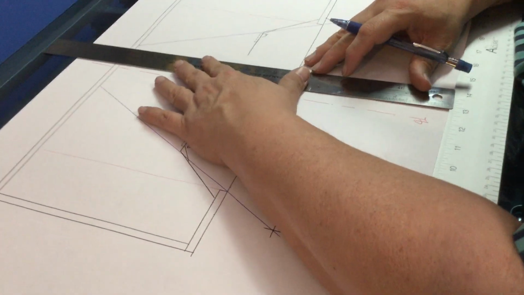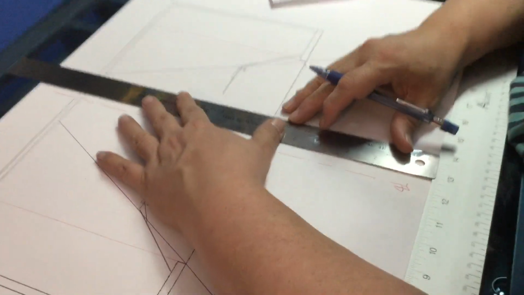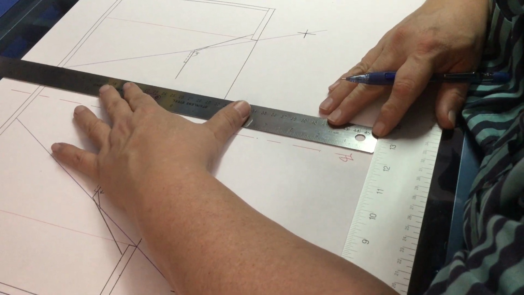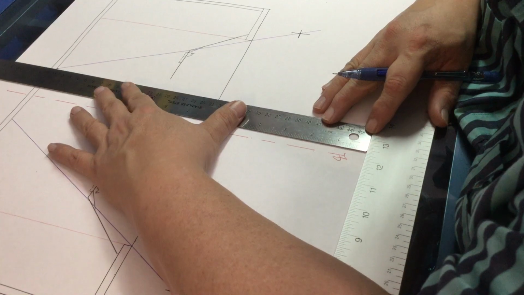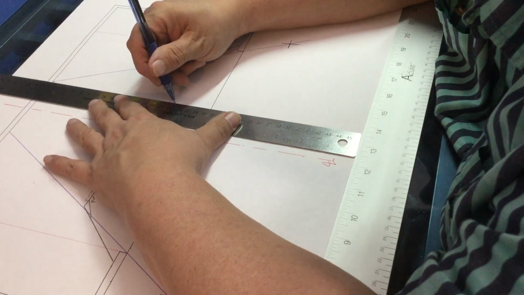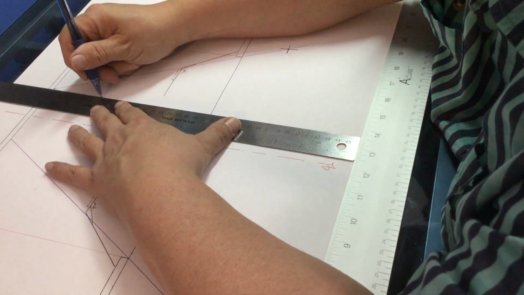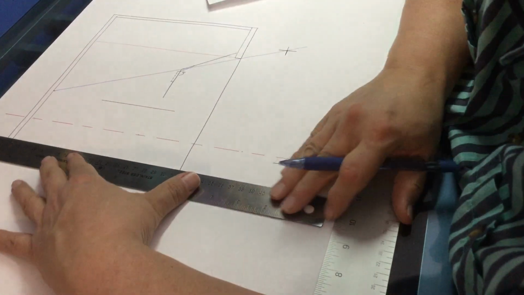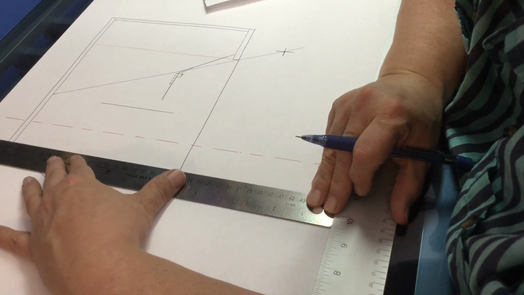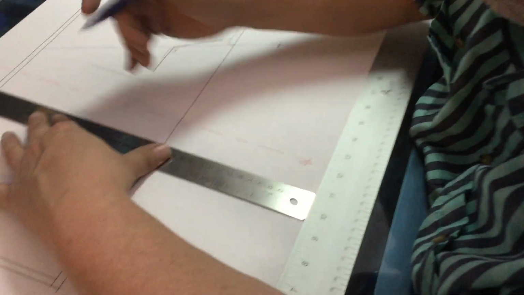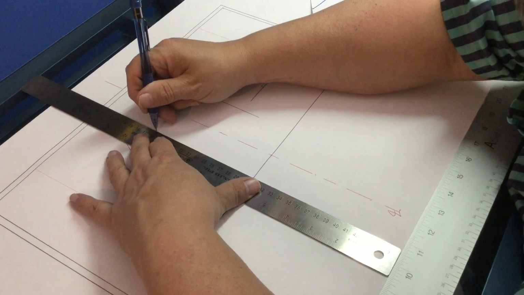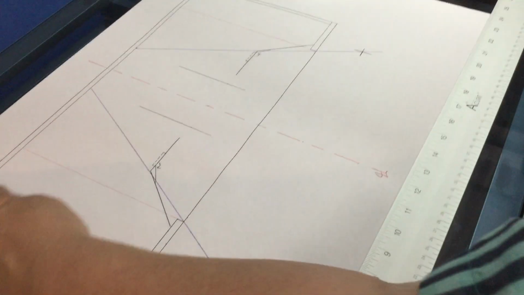Now remember, you want to draw lightly. And I'm going to draw these a little bit longer than I need them, because I don't know the exact size that I want this platform yet. So I'm going to give myself some room to experiment. I think it'll be either 12 or 16 feet in depth.